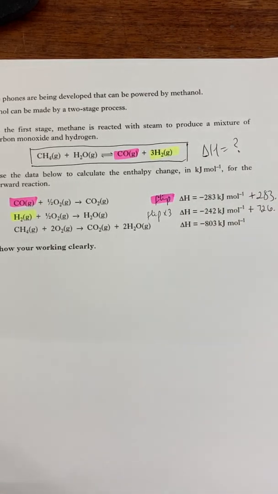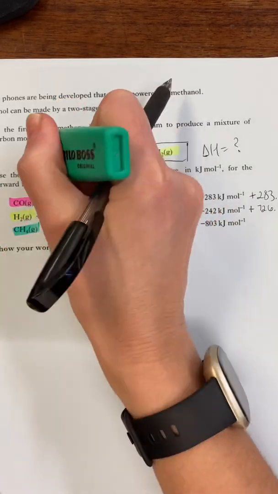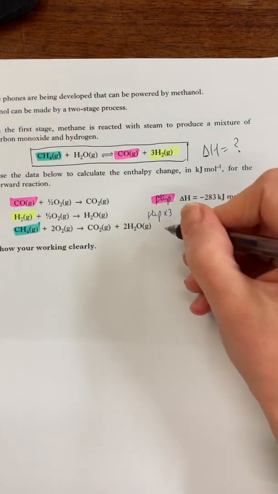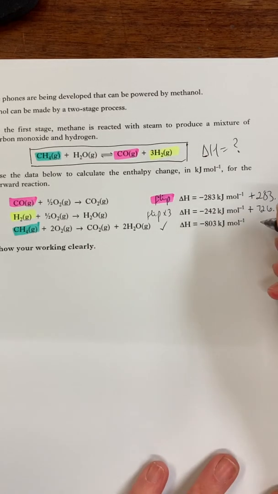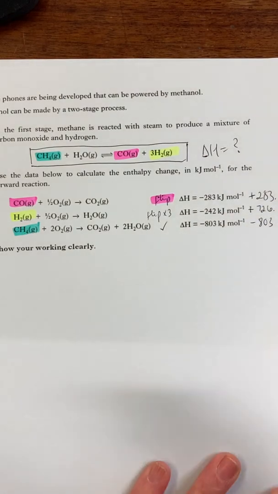And then the last one here, I'm looking at the CH4, CH4. I need one on the left, and I've got one on the left, so I don't have to do anything there. So my value becomes the same as it was before.